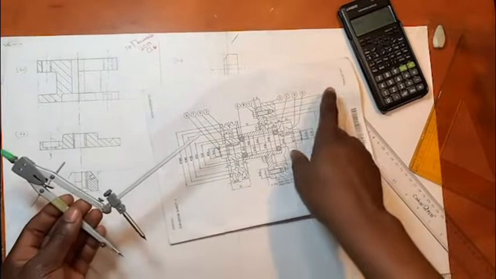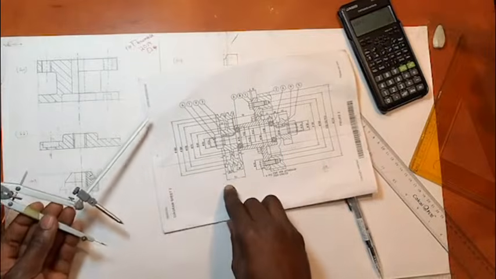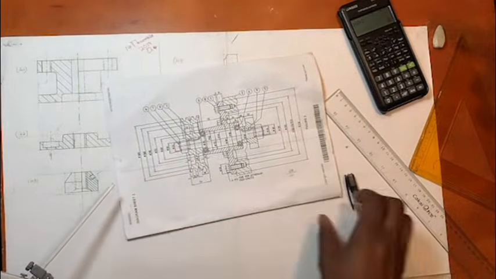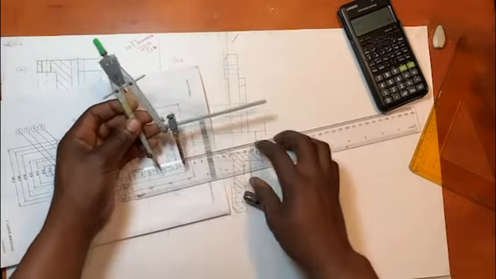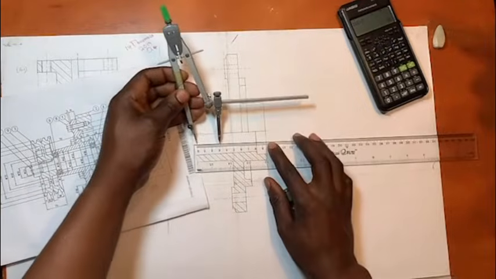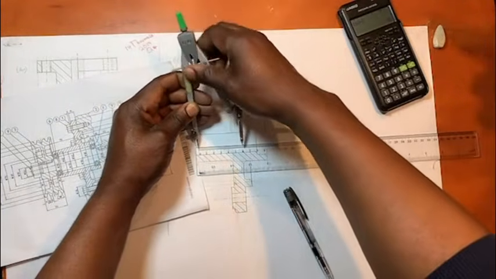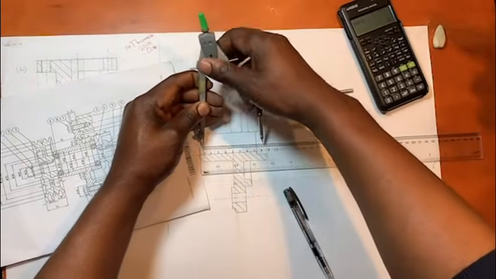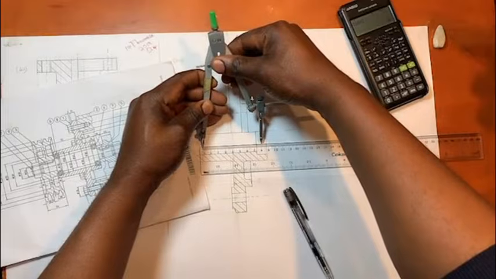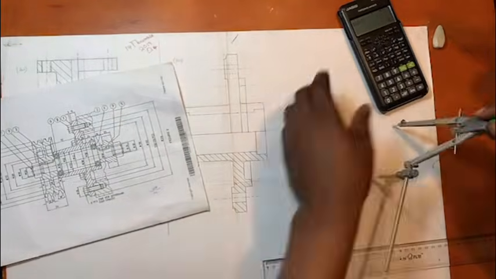I want to check if the diameter 160 is going to fit here before I add the thickness, and the thickness plus the 20 millimeter. So I'll open my drawing compass, place it at 0 and open it to 80, not 180, my brother. 80, which is half of 160.